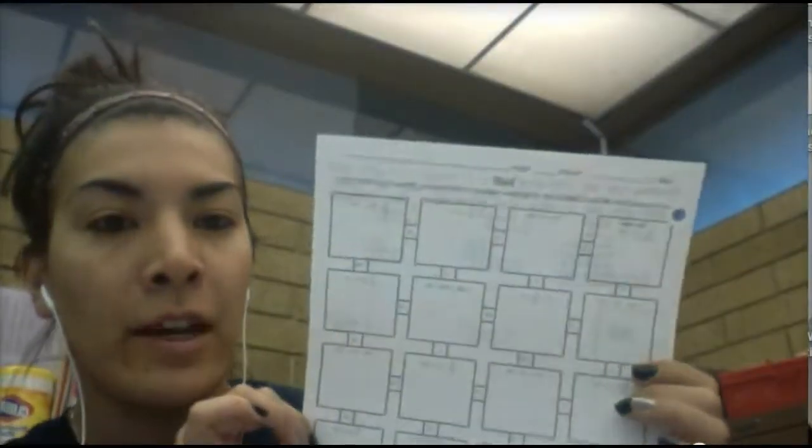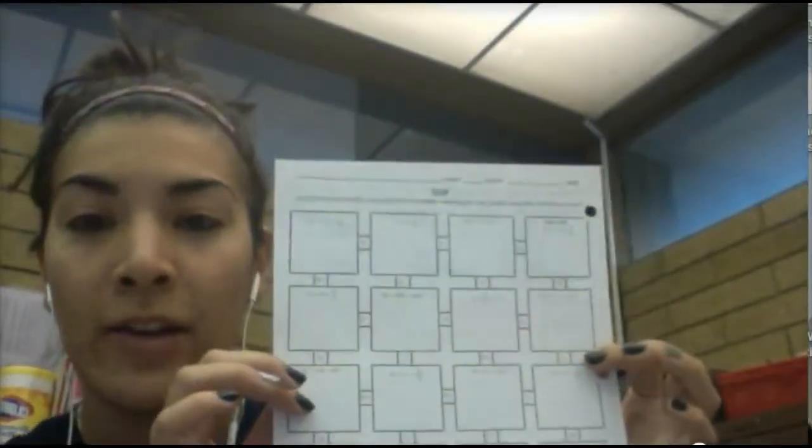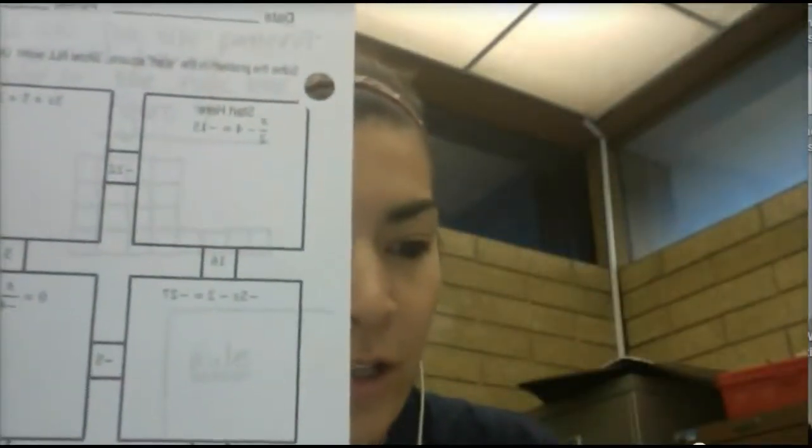Okay, on the other side you have a maze of 1- and 2-step equations, and I'm going to tell you how this works. So how does it work? You begin on the start square. This is the start square. Solve the problem and show all work in the square. Once you have your answer, look at the paths around the square to find your answer.